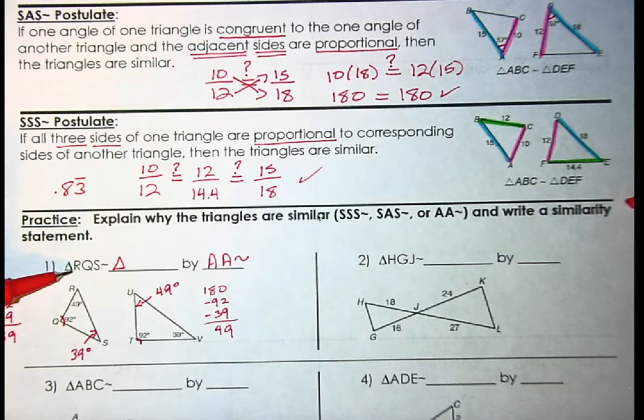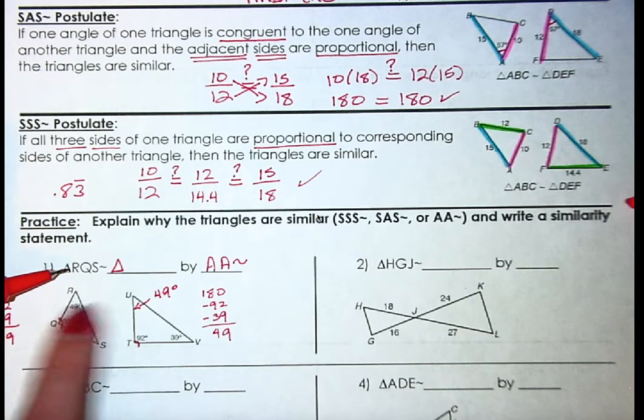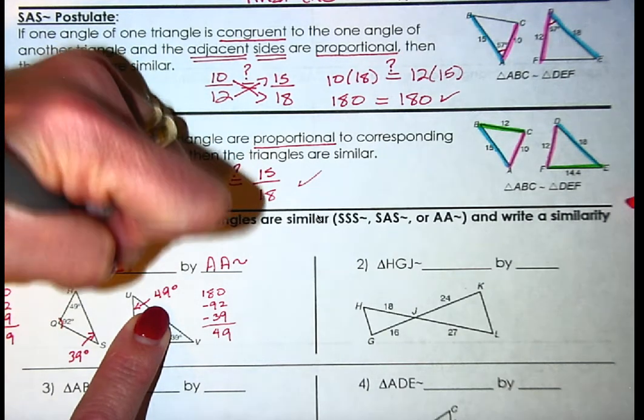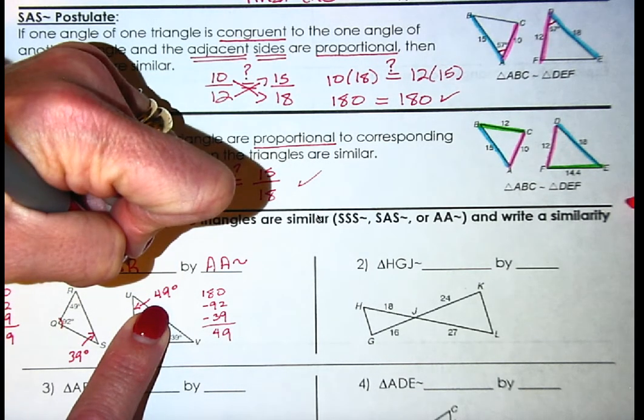RQS. What corresponds to R? Well, R corresponds to U, and I know that because they have the same measure. Oops, that should be a U.